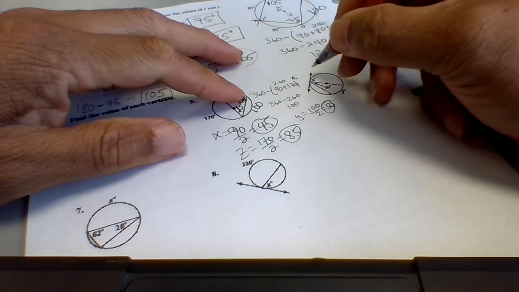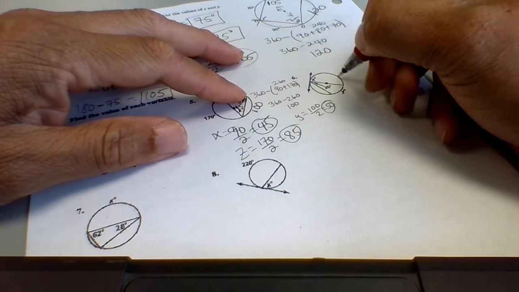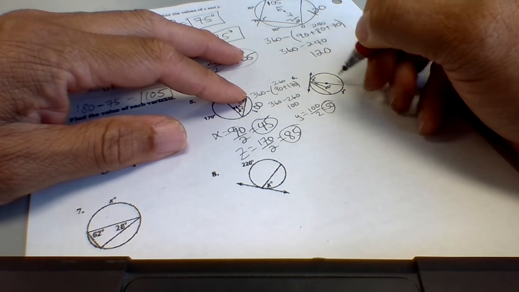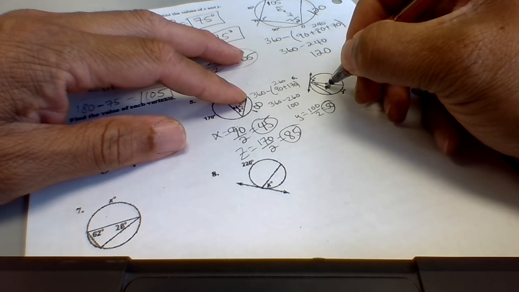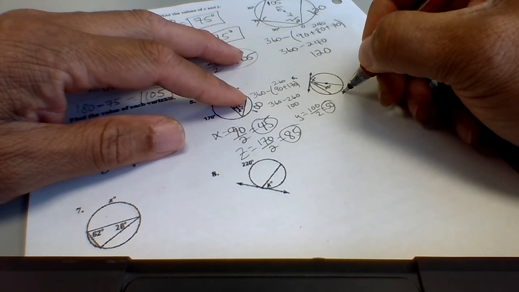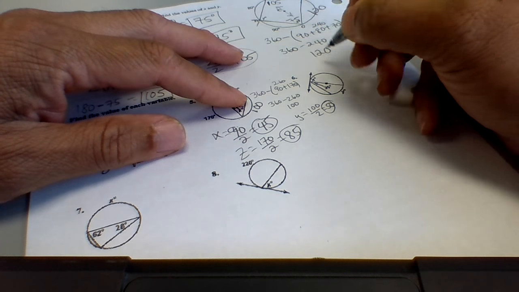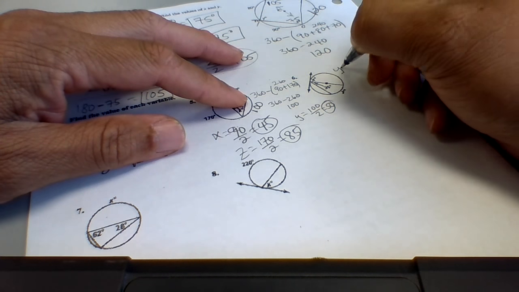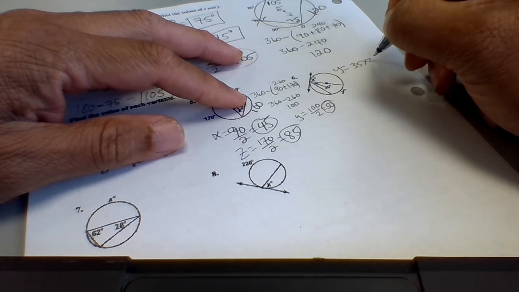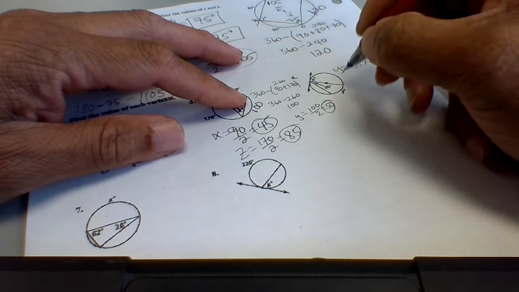Problem number 6. Here's the arc. Here's the angle, this one's 35. So y is going to equal 35 times 2, which is equal to 70.